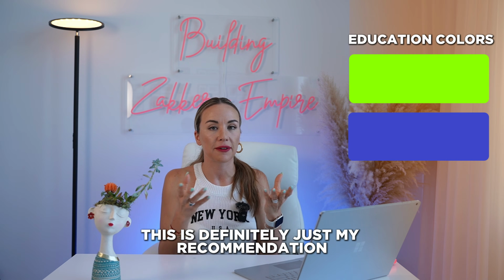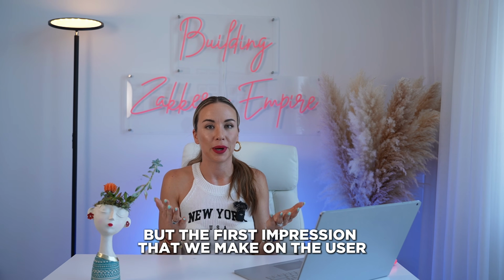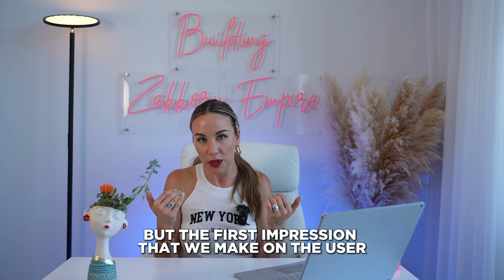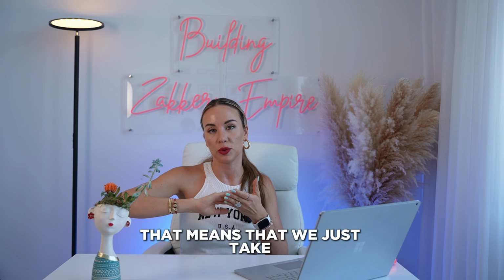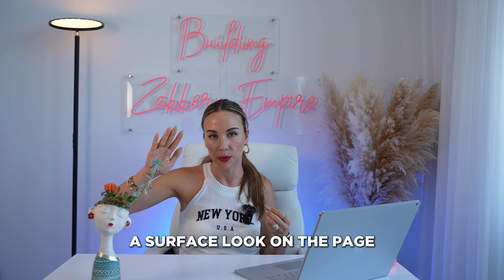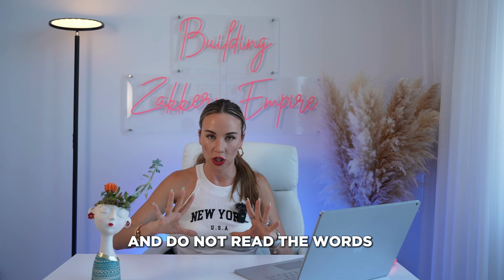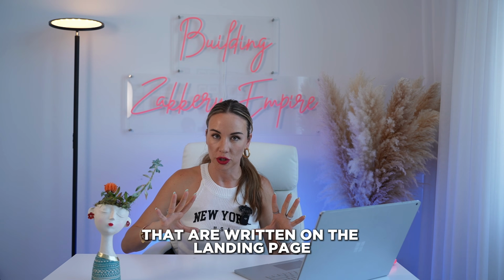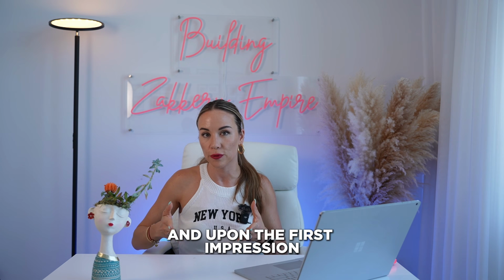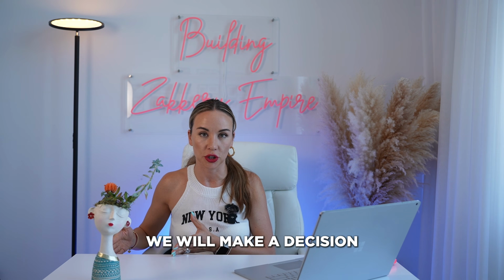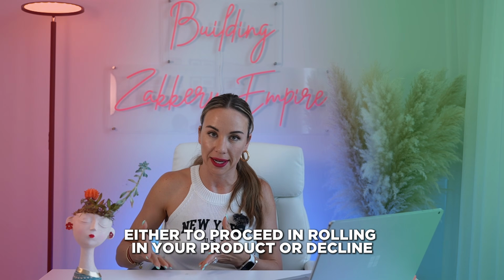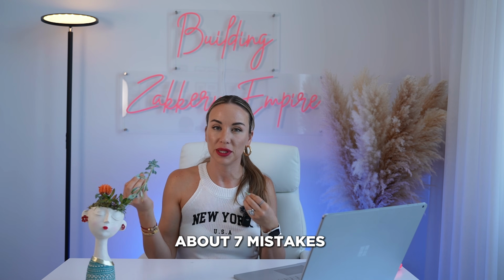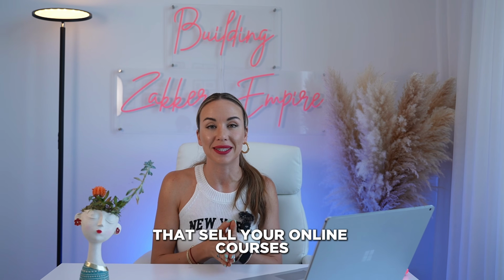This is definitely just my recommendation, but the first impression that we make on the user is a non-verbal impression. That means that we just take a surface look at the page and do not read the words that are written on the landing page. We just need to take a look, and upon the first impression, we will make a decision either to proceed enrolling in your product or decline. This was the video about 7 mistakes on your landing pages that sell your online courses.